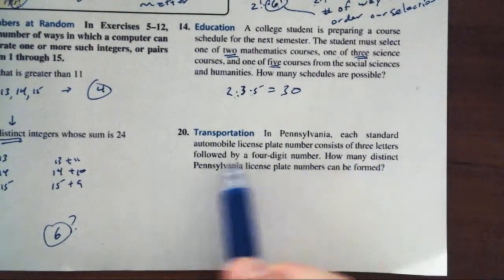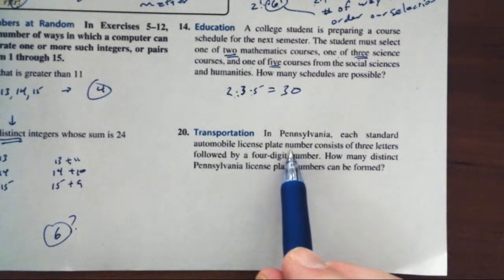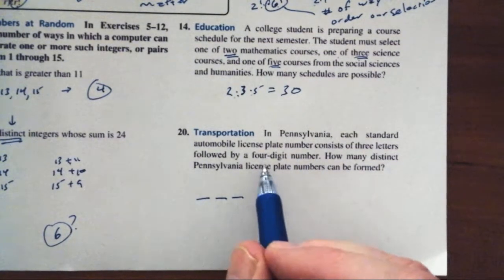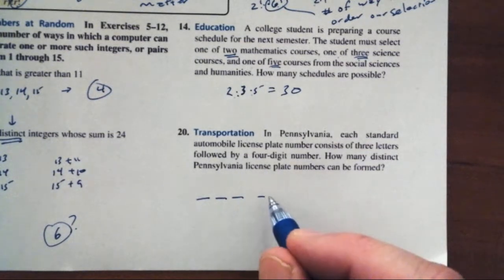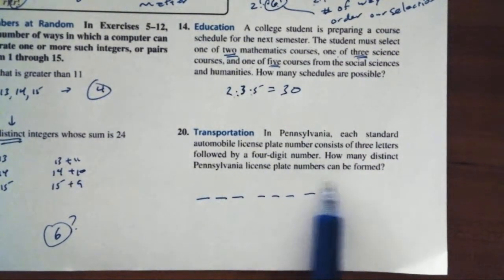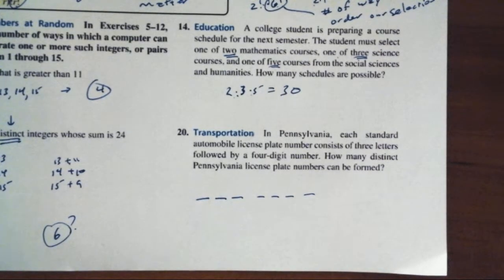In Pennsylvania, each standard automobile license plate number consists of 3 letters followed by 4 digits. How many distinct Pennsylvania license plate numbers can be formed? Well, I have choices.